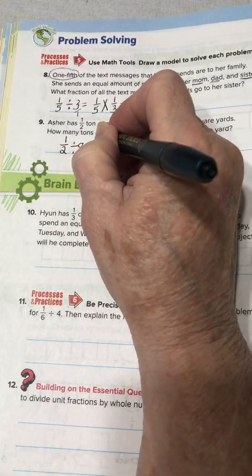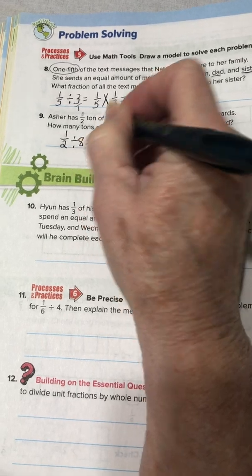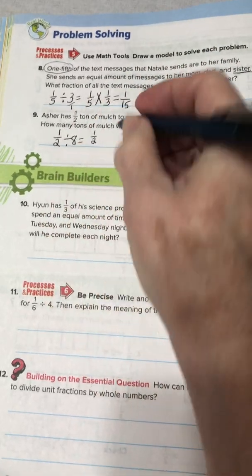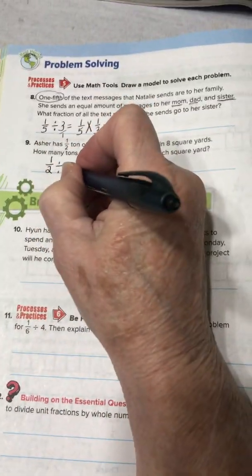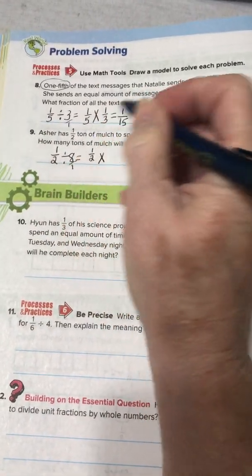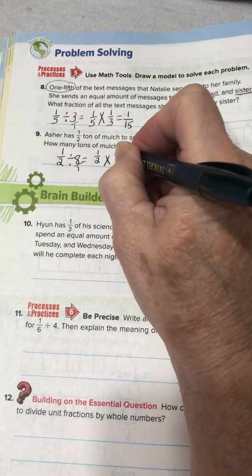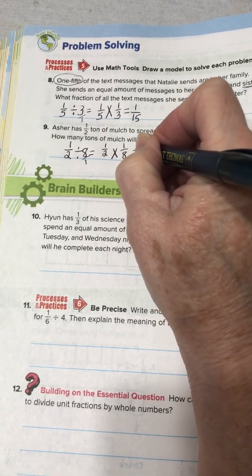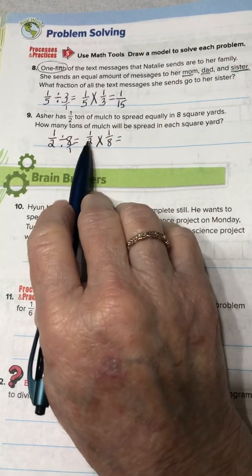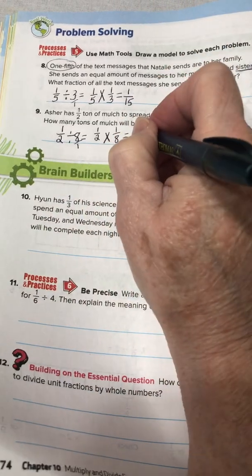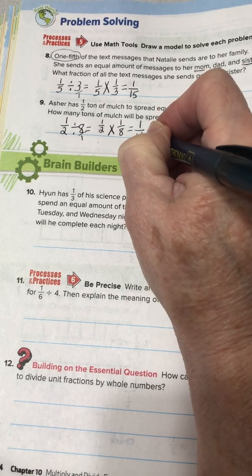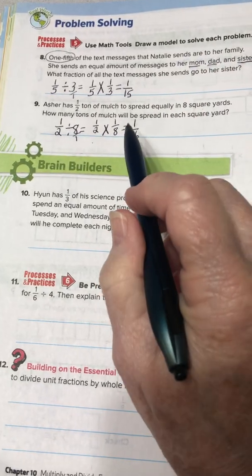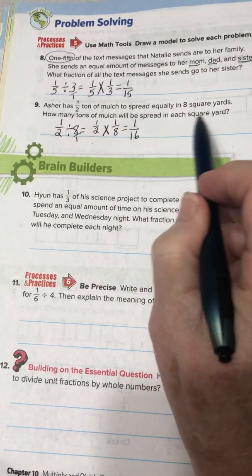And we're going to rewrite that as 1/2. We're going to change our division sign to a multiplication sign. That means we have to write the reciprocal of 8, and that's 8 over 1. The reciprocal would be 1/8. So now we can multiply. 1 times 1 is 1, and 2 times 8 is 16. So 1/16 of that ton go in each yard.